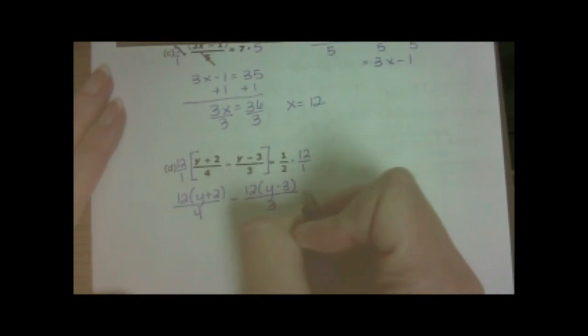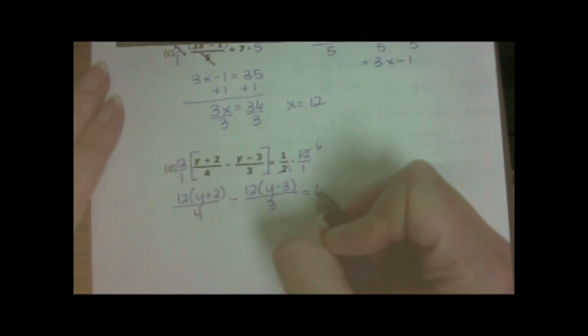I'm going to distribute it to this numerator and this numerator, and the way it's going to look is like this: 12 in parentheses y plus 2 over 4 minus 12, and then in parentheses y minus 3 over 3. Over here, this is easy. I can cancel: 2 goes into itself once and into 12 6 times, right? So I just have 6. Is that fair enough? Yeah.